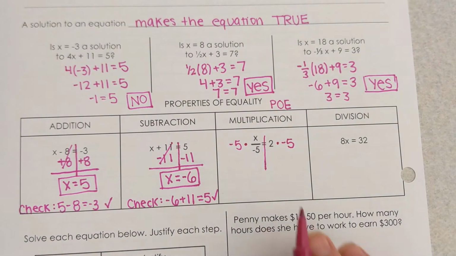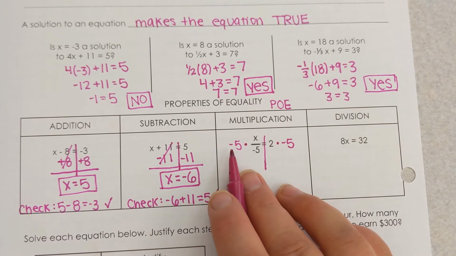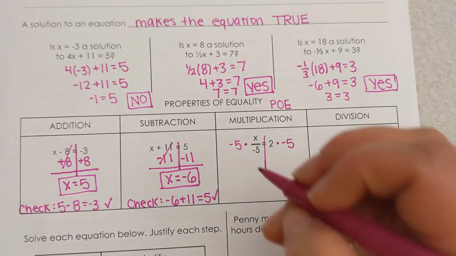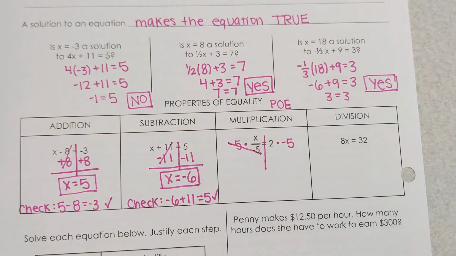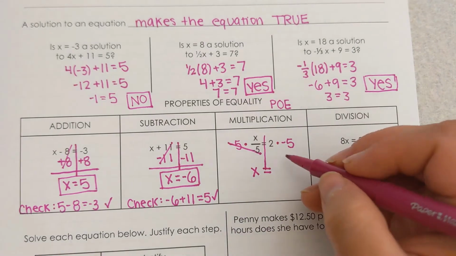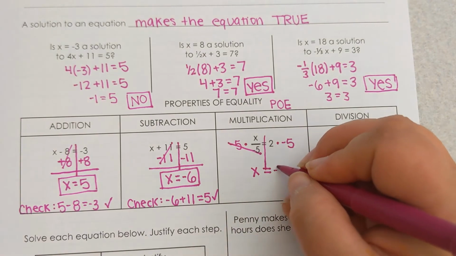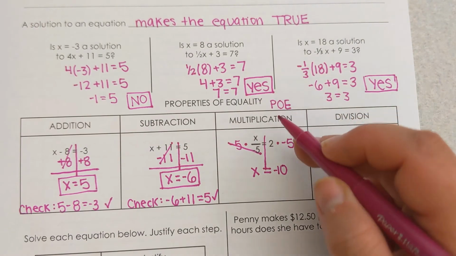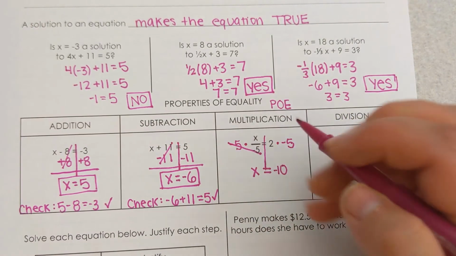Okay, notice how I wrote the times then the negative 5 so that it was written in the correct order. And then these negative 5's cancel. And I have just x left equals 2 times negative 5. That's negative 10. Again, that's the multiplication property of equality because we multiplied by negative 5 on both sides.